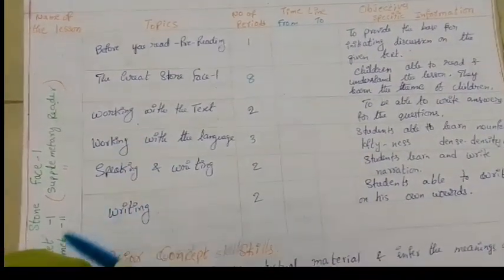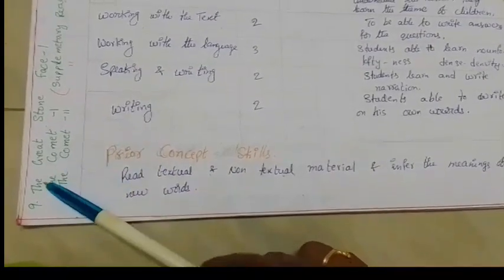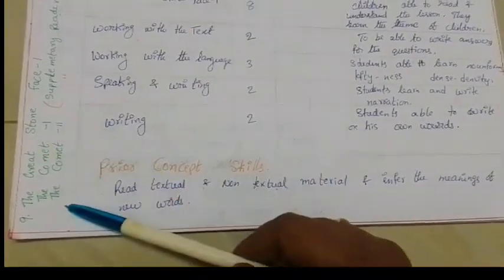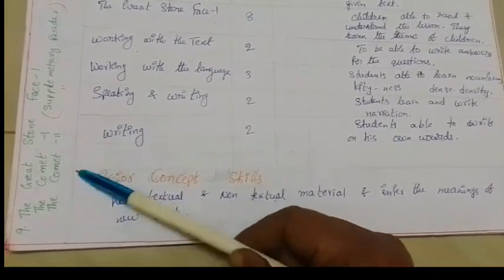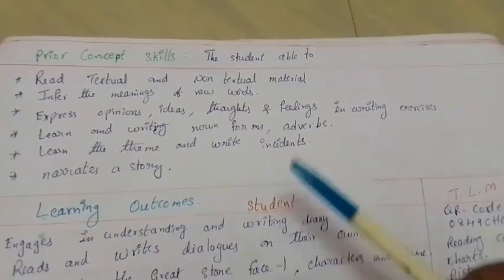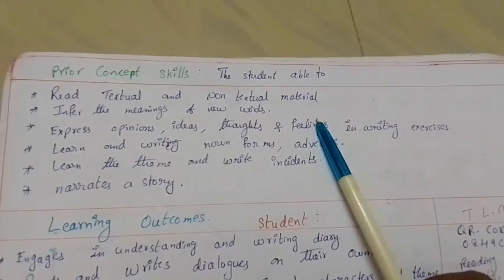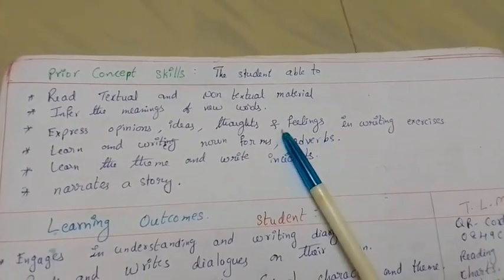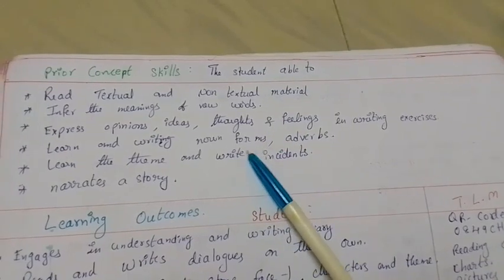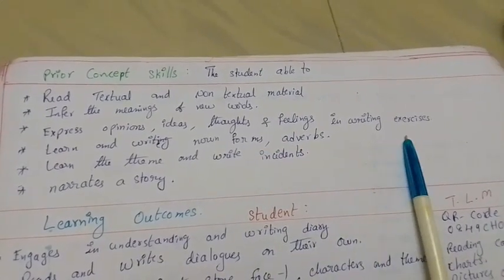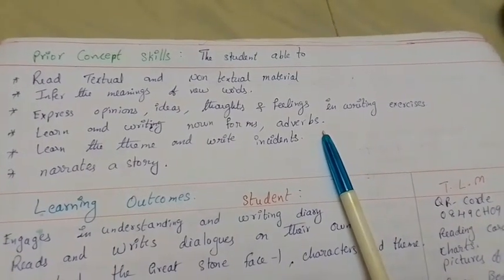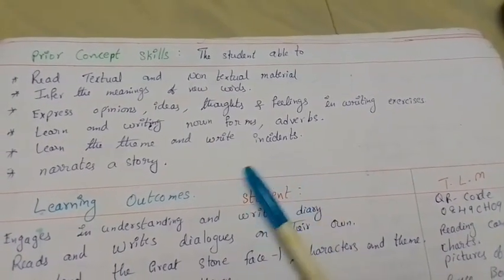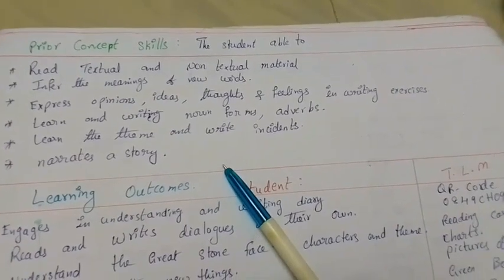Here we mention the lesson name, The Great Stone Face part 1, and the supplementary reader 2 lessons we have, The Comet part 1 and The Comet part 2. Prior concept skills: the student is able to read textual and non-textual material, infer the meanings of new words, express opinions, ideas, thoughts and feelings in writing exercises, learn and write noun forms, adverbs, learn the theme and write incidents, and the student narrates a story.